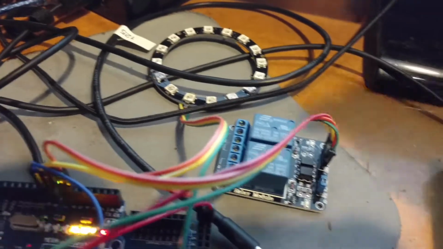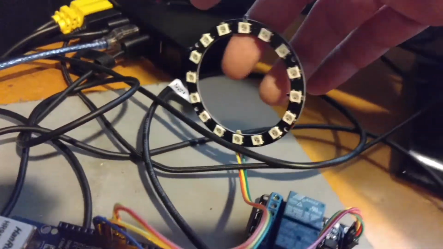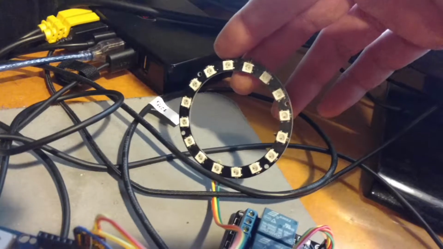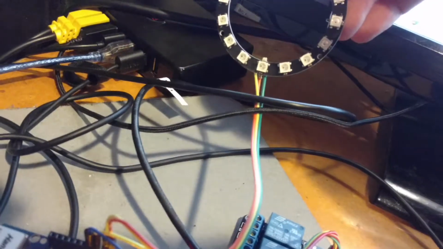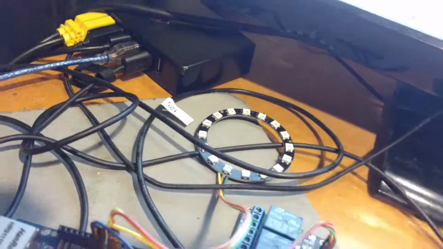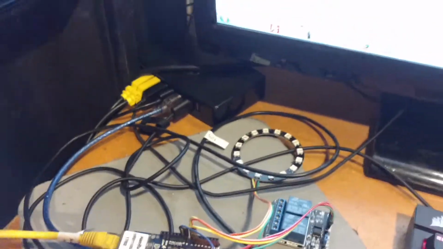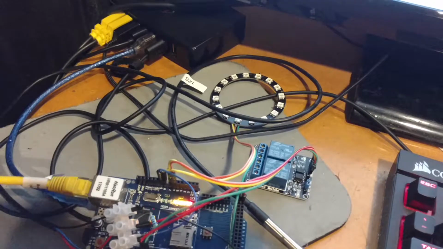And then in the background, these are really cool. These are called NeoPixel little addressable LEDs, as opposed to wiring up each individual LED. You can see I only have 3 wires going to it: power, ground, and then signal.